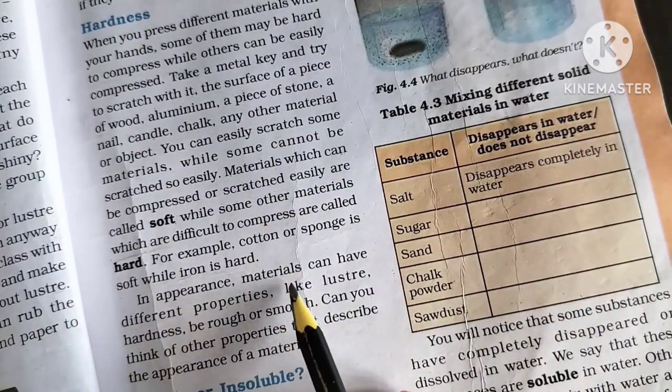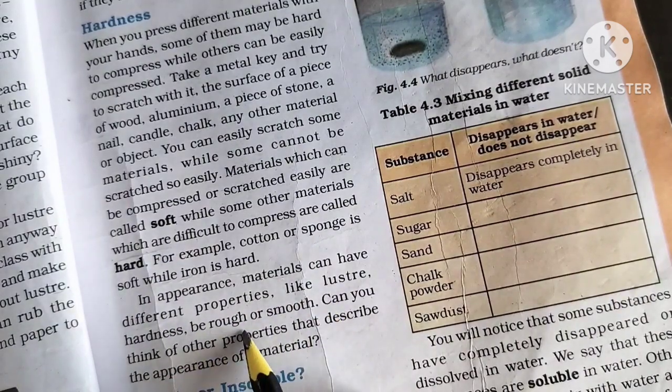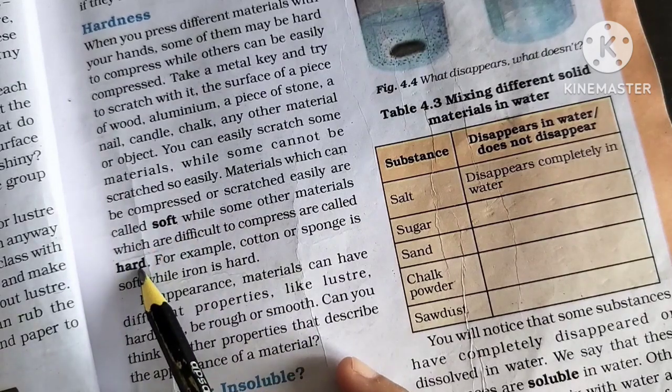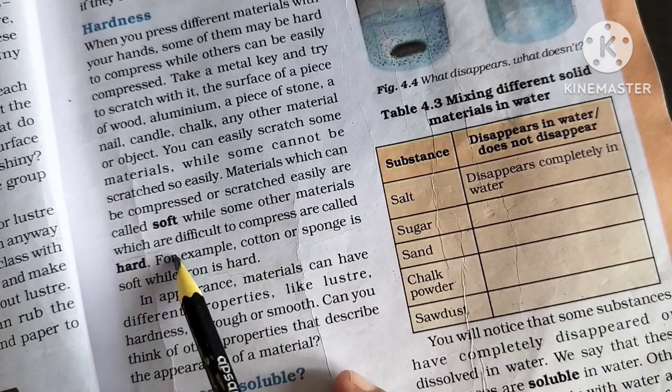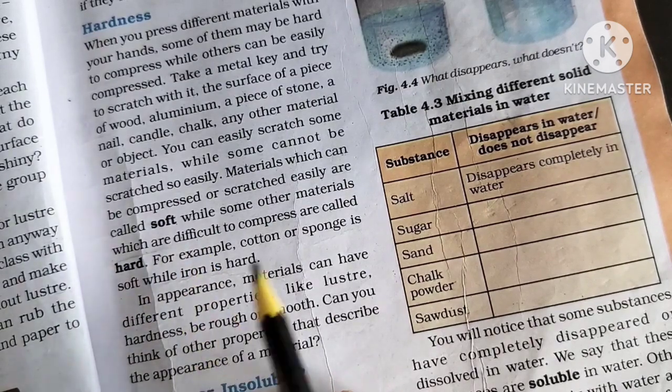In appearance, materials can have different properties like luster, hardness, being rough and smooth. Can you think of other properties that describe the appearance of a material? So soft, hard, this one is a property. Luster, non-luster, this one is a property. Smooth, rough, this one is also a property. These all are the properties of the material.